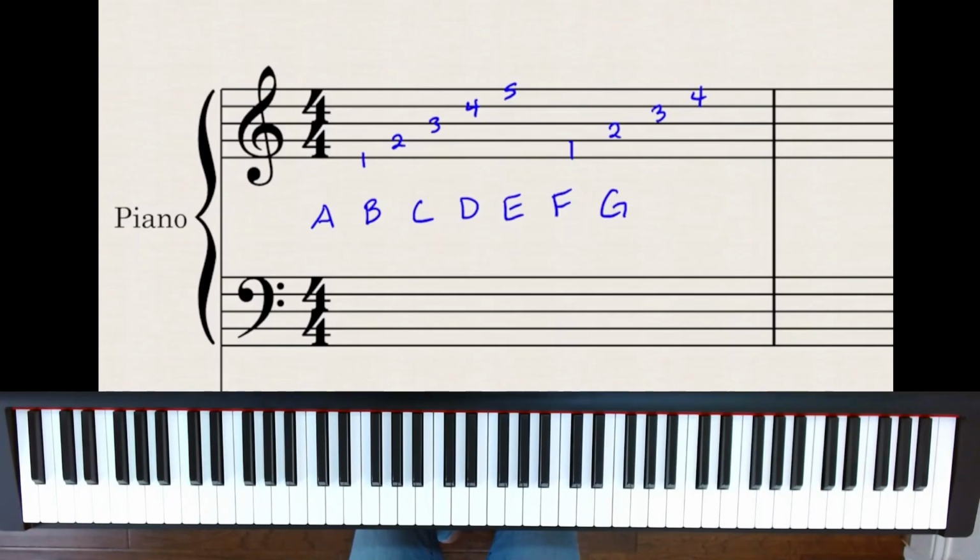Okay? So let's just go over quickly about the geography of the keyboard. So we have, on a piano, a sequence of 2 black keys, 3 black keys, 2, 3. Okay? And so I want you to use these keys as a guide to help you figure out the white keys.